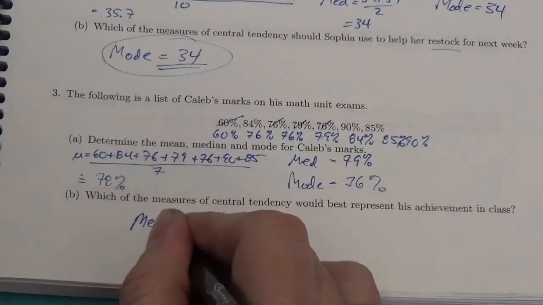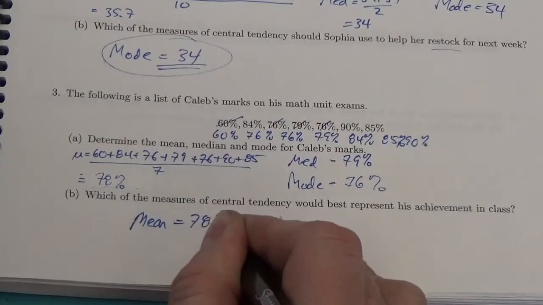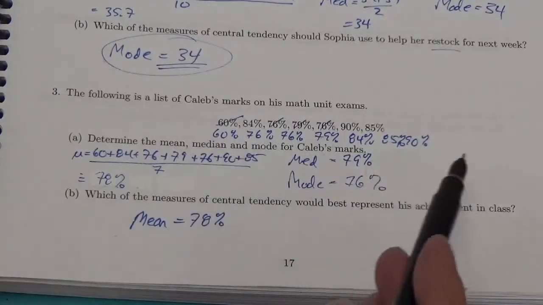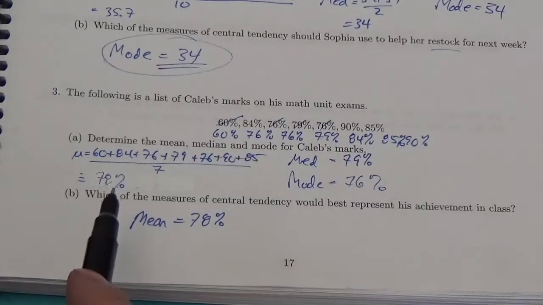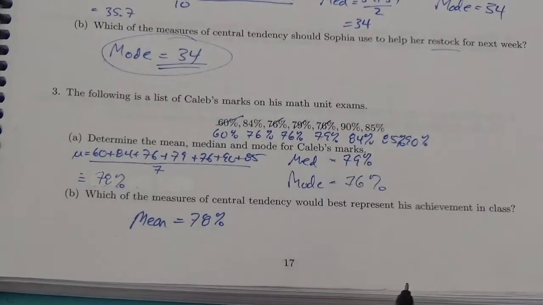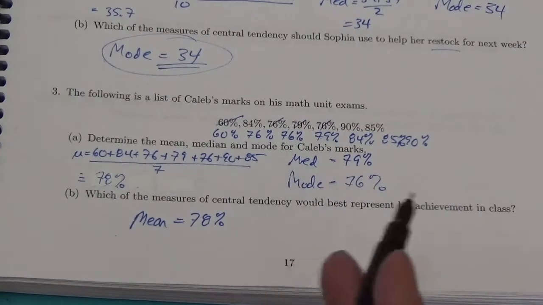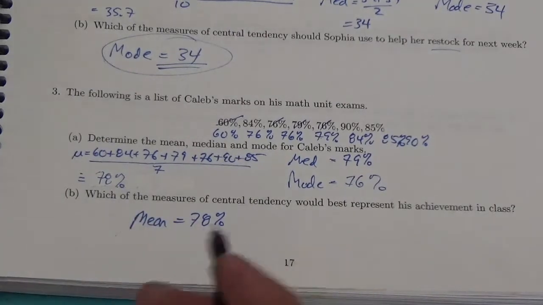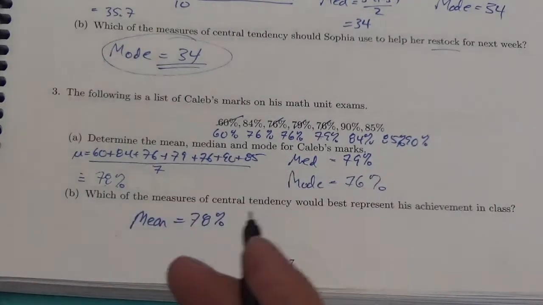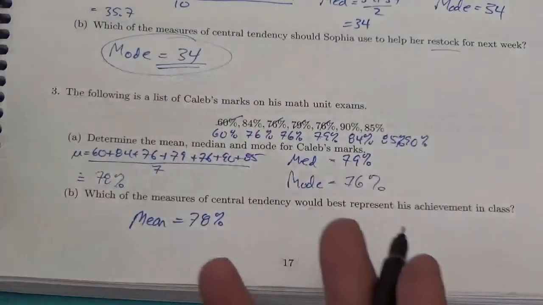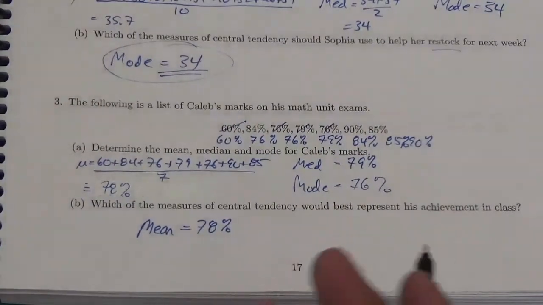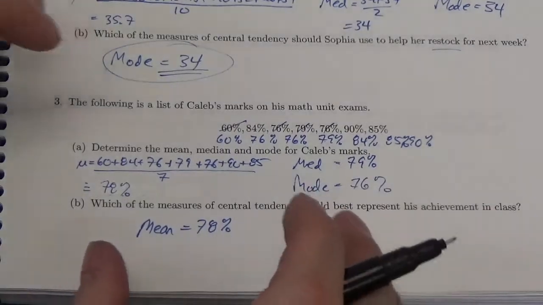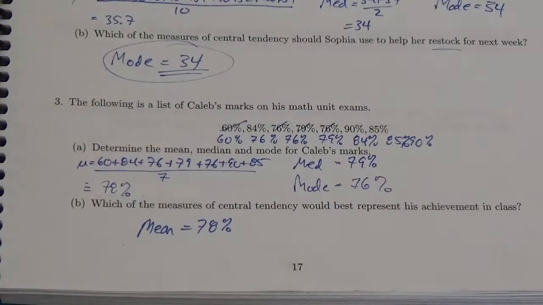We would use the mean here, and it's because the mean takes everything into account. Every bit of information here is important in the calculation of the mean. That's not true in the median. That's not true in the mode. And that's the sort of approach that we want to take when we're looking at someone's marks. We want to look at everything that they have to offer and give everything its due recognition. So that's why in this particular case the mean makes the most sense.